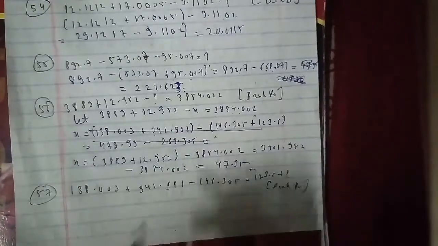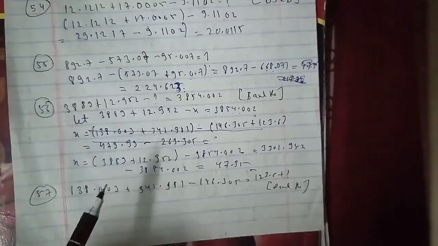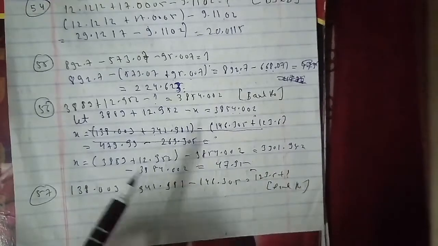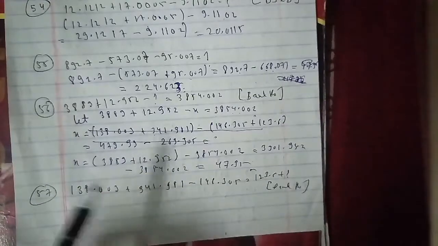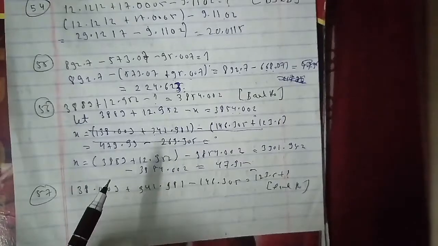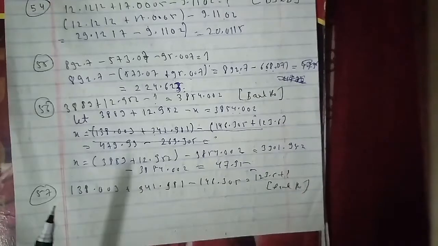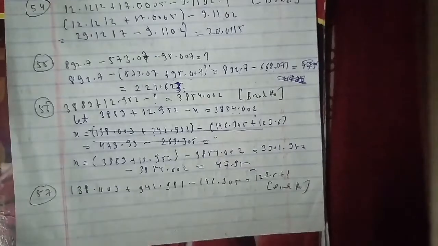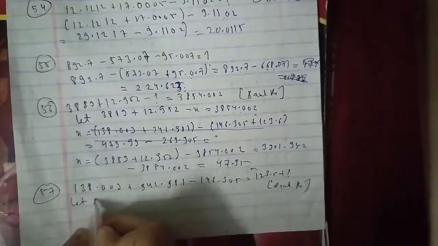This is a very important question because it has been asked in a bank PO question paper as well, and the options for this are 120.085, 120.85, 220.085, and none of these. So we have to find the answer here. We have to see the pattern they are following and solve it like that only.